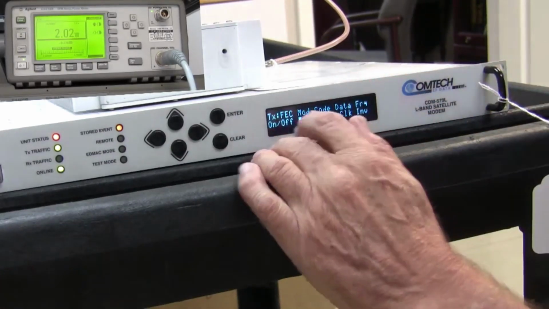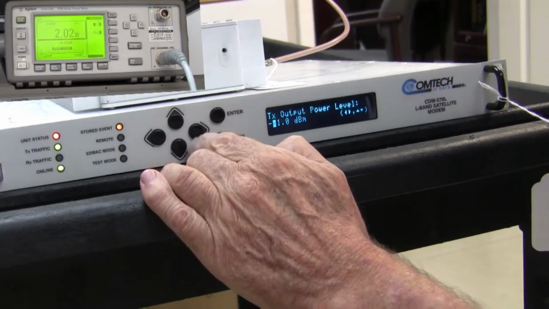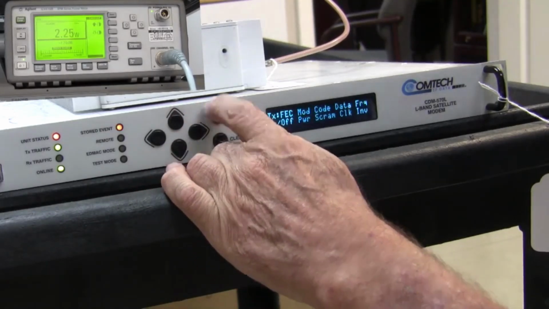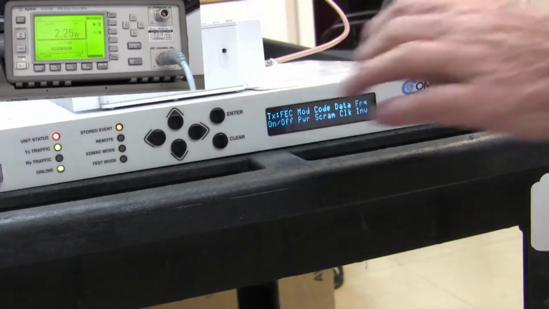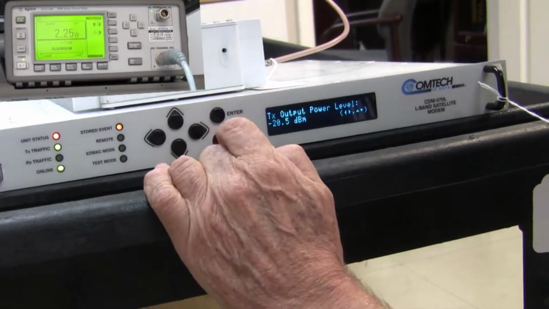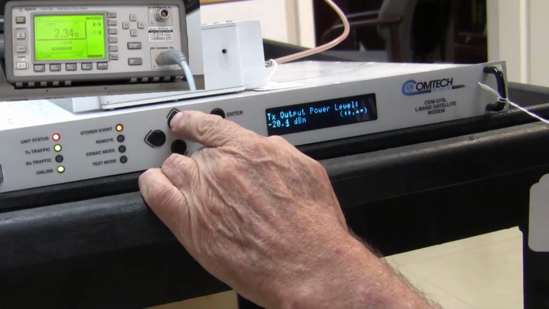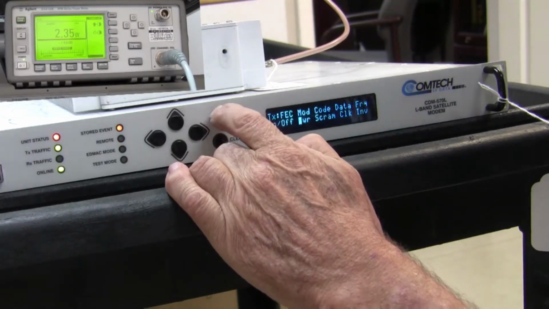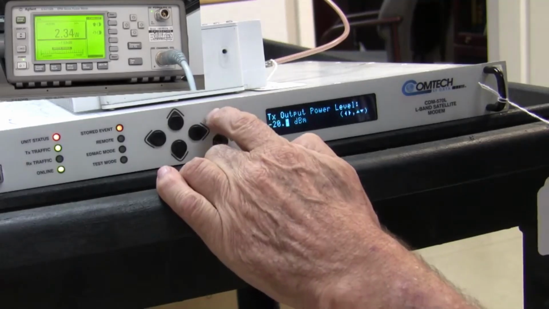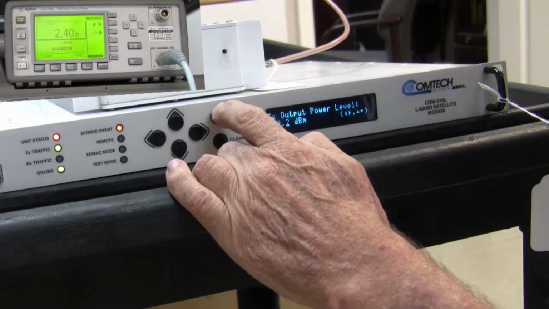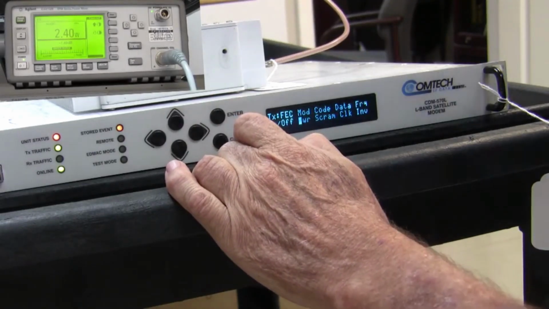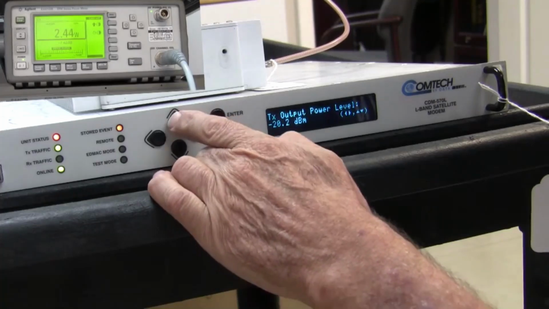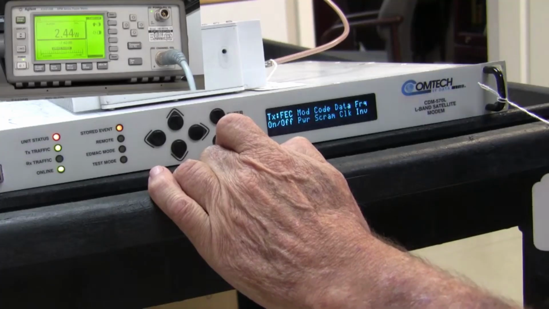2.02 watts. So I'm going up in half a dB at a time now. 2.25. 2.34, still going up. 2.4 watts. 2.42. We're about here now.